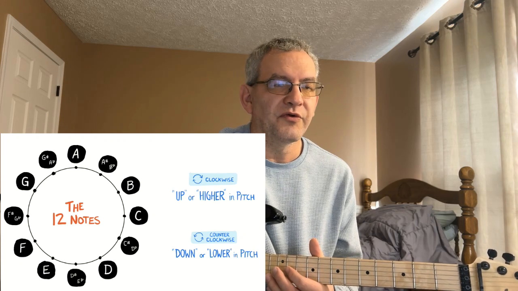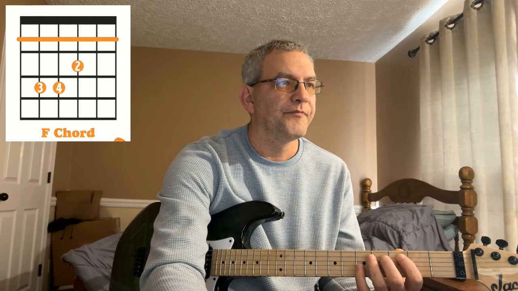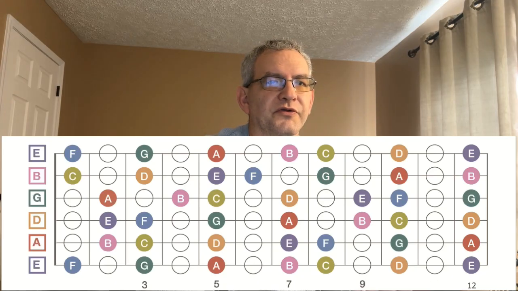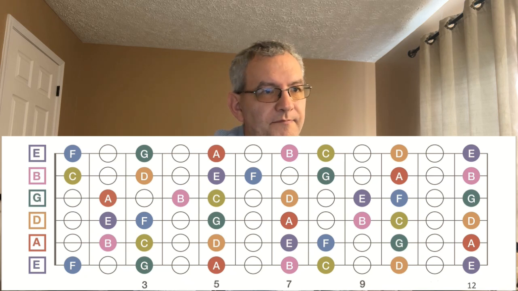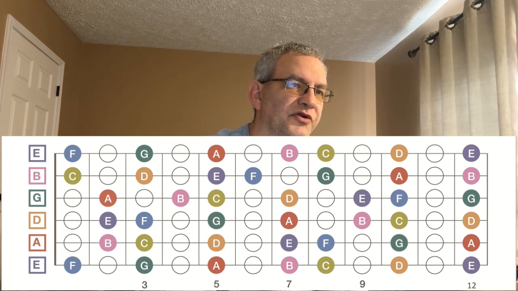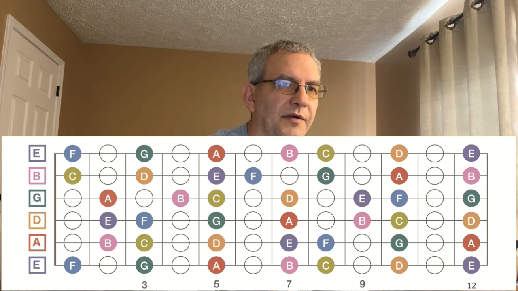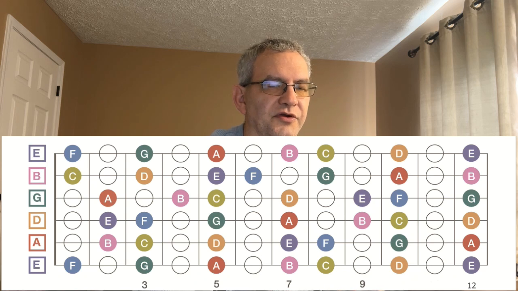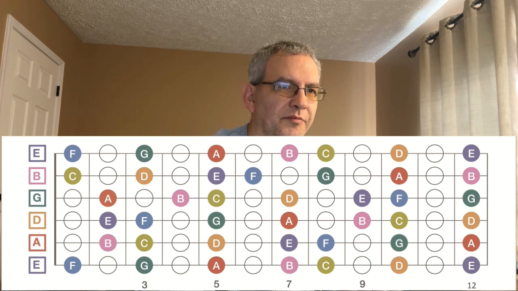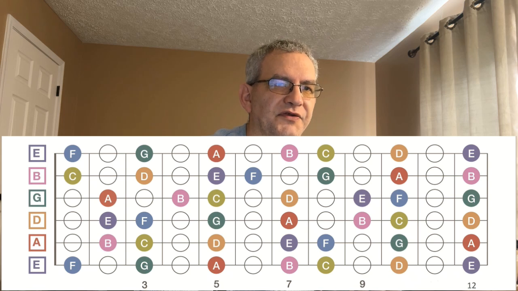It's another great exercise to use to get used to where all your notes are on the guitar. And then that's when you start filling in all those open circles right there, because then you start discovering that the G, after the G becomes a G sharp, or if you're going backwards on the neck of the guitar, down the neck, down being down pitch, up being higher pitch, then you go to flats.